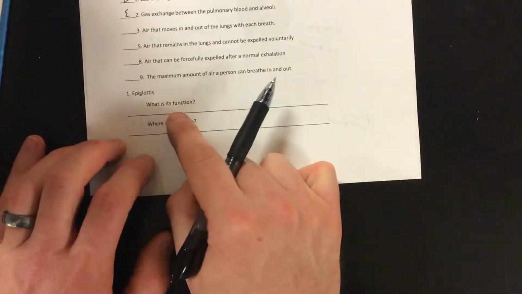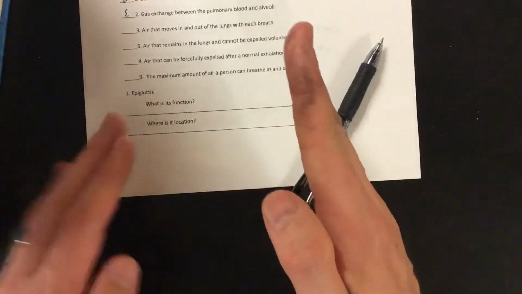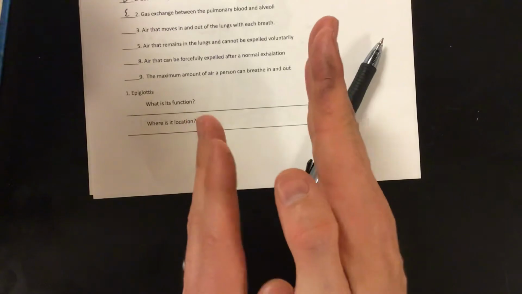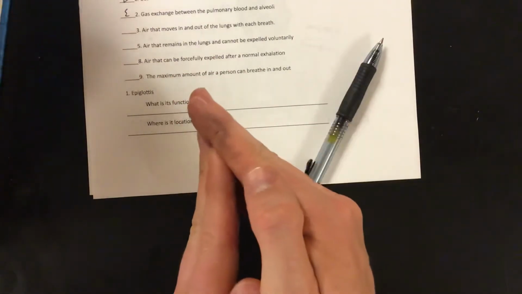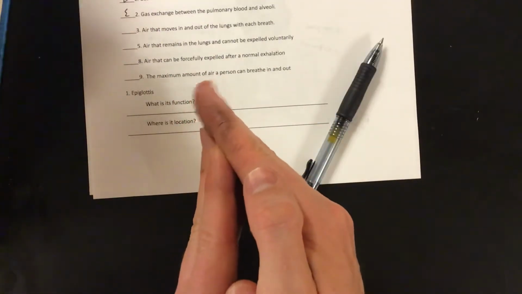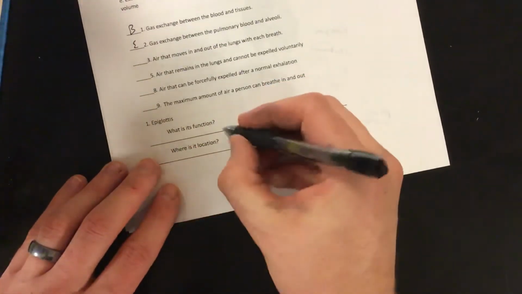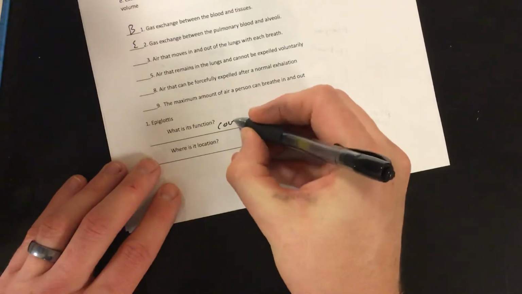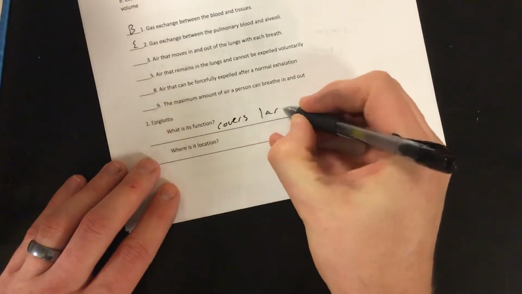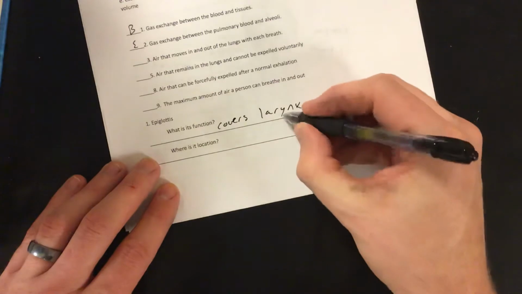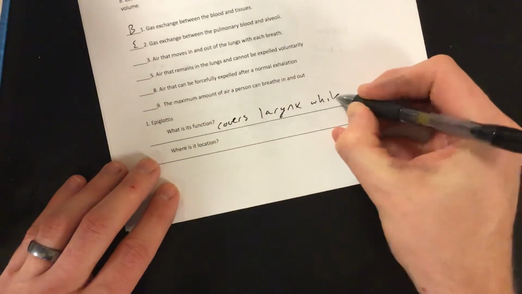Epiglottis. The epiglottis is a little flap of cartilage at the top of the larynx, and when you swallow, it just goes down and closes, covers the larynx so you don't get food and water down your trachea, your windpipe. So what is its function? Basically covers the larynx while swallowing.